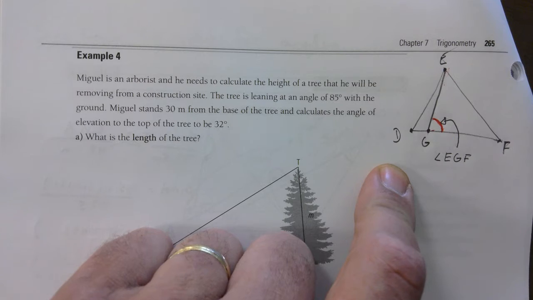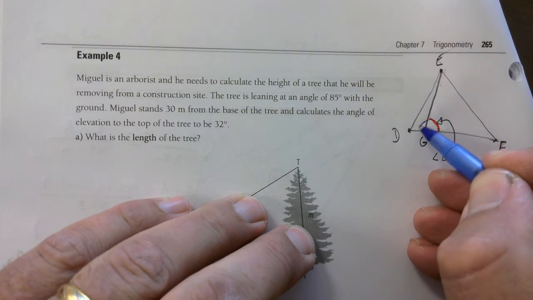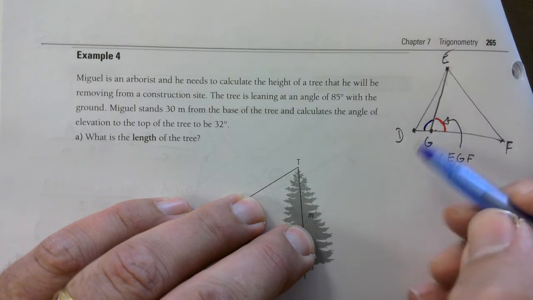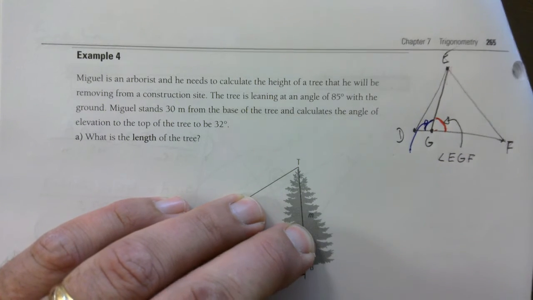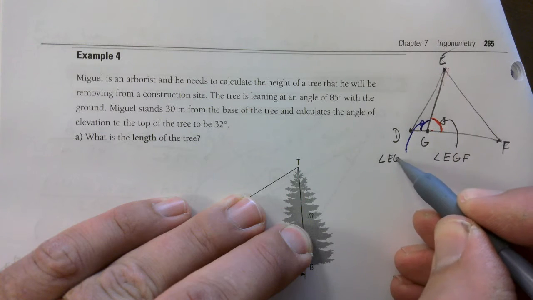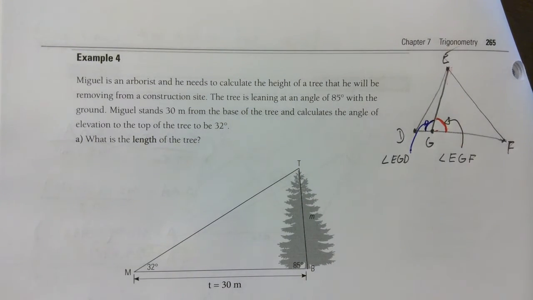And so what would you call this one here on this side? EGD, right? Almost sounds like a medical term or something. Angle EGD. Or you could do DGE, it's okay.